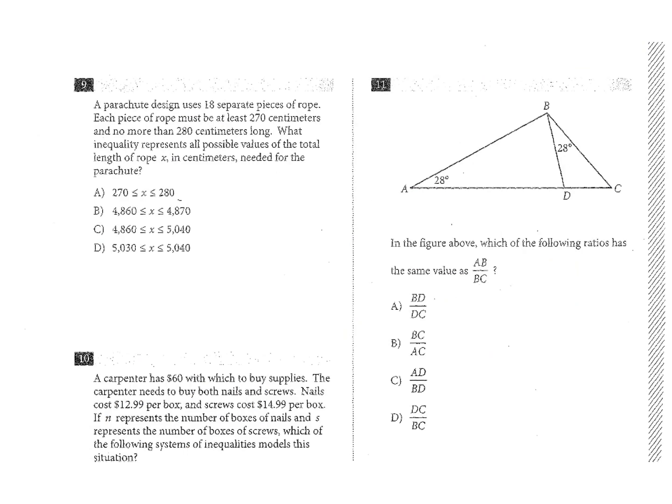A design uses 18 separate pieces of rope. Each piece of rope must be at least 270 centimeters and no more than 280 centimeters long. What inequality represents all possible values of the total length of rope, x, in centimeters needed for this design?